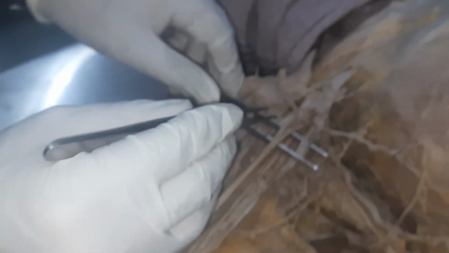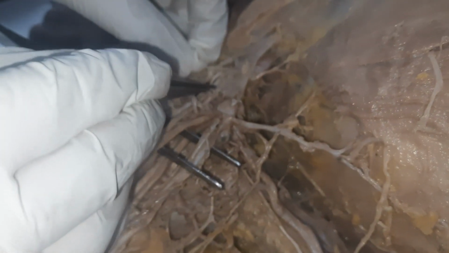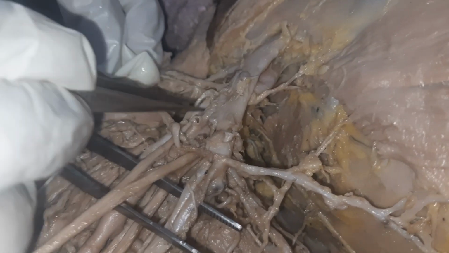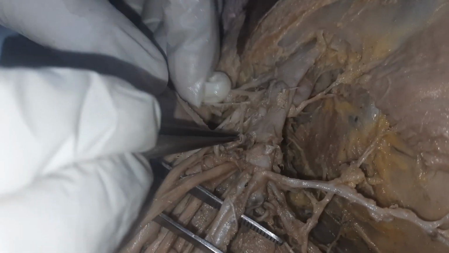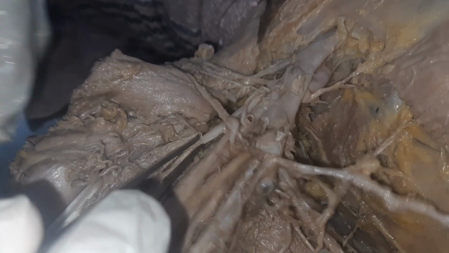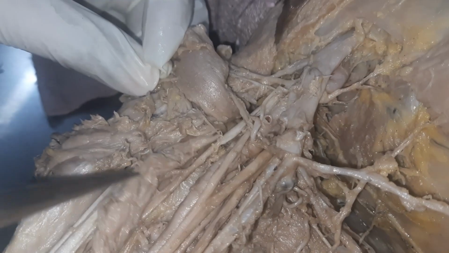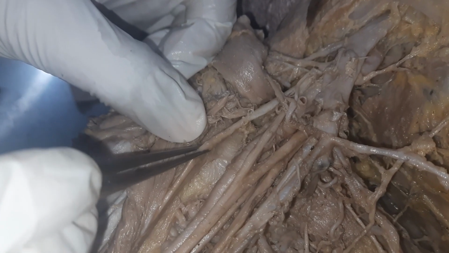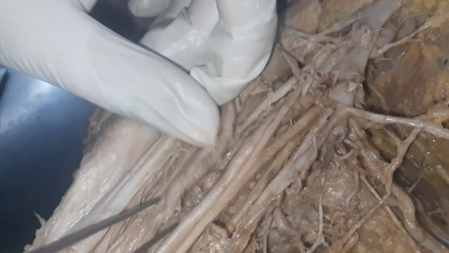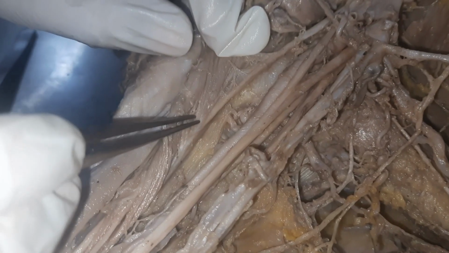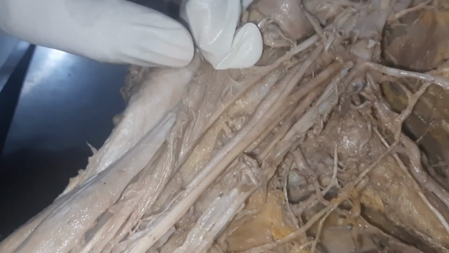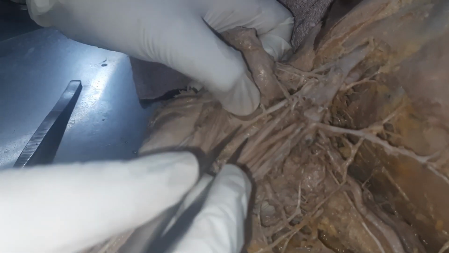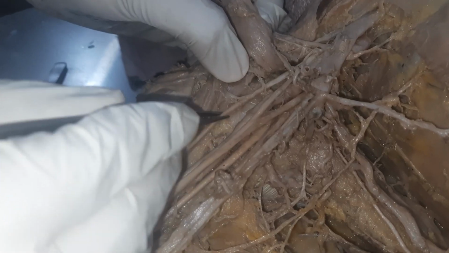Now I hope you remember this lateral cord once again. So this is the axillary artery. This is the lateral cord. Now the lateral cord gives a branch, this branch, which is piercing this muscle, coracobrachialis, that is called the musculocutaneous nerve. The musculocutaneous nerve is piercing the coracobrachialis. So this is coracobrachialis, and the musculocutaneous nerve is piercing it.